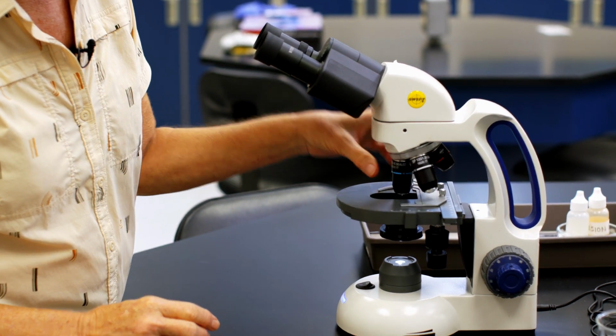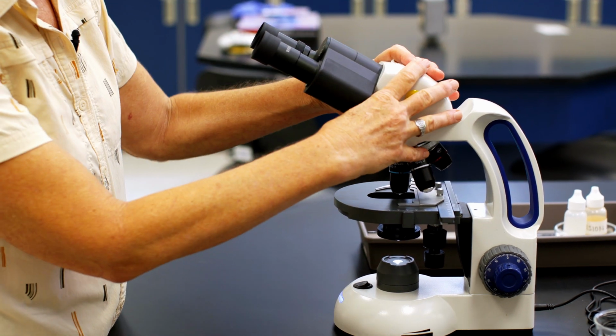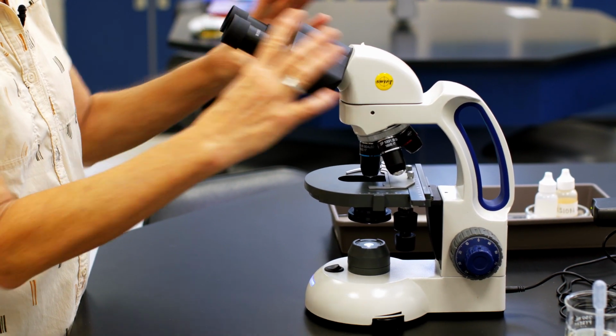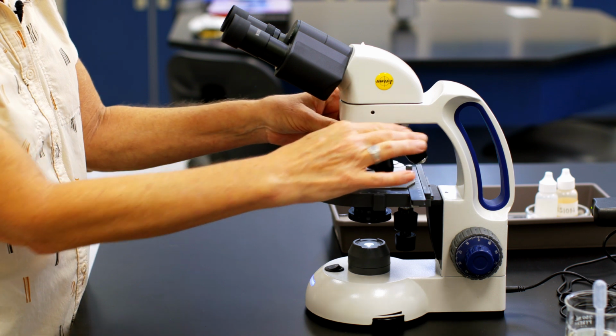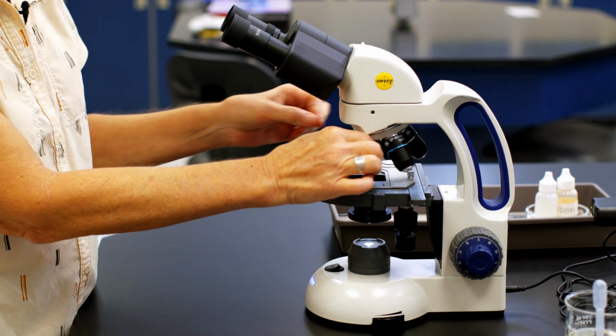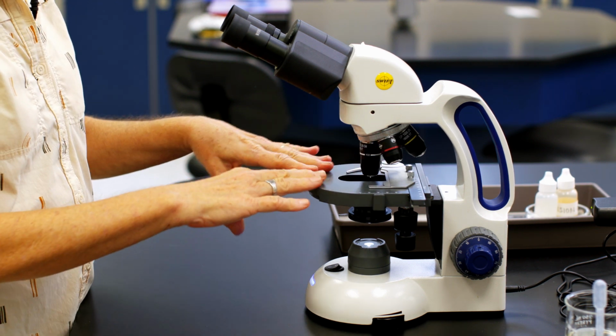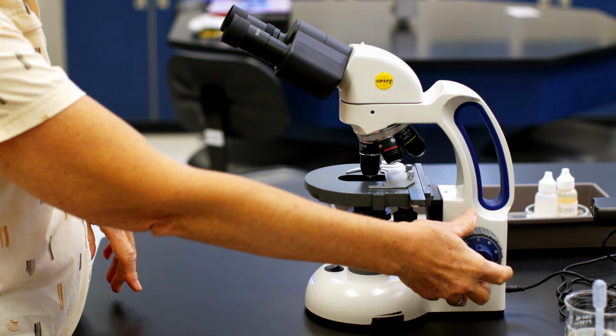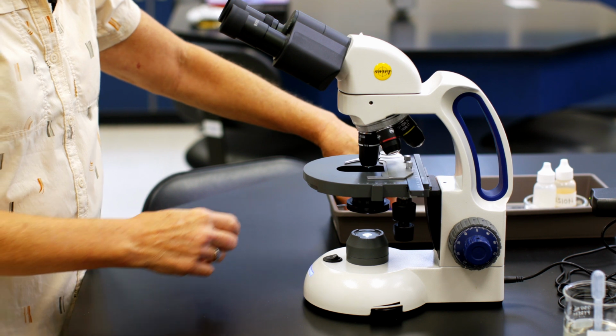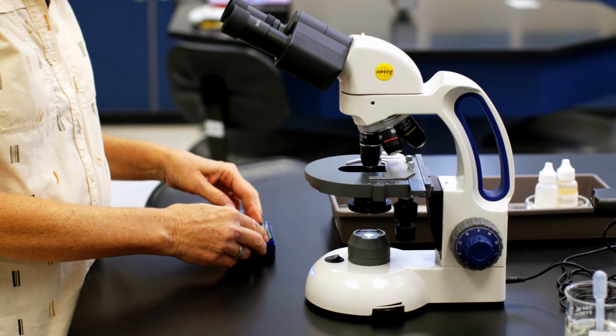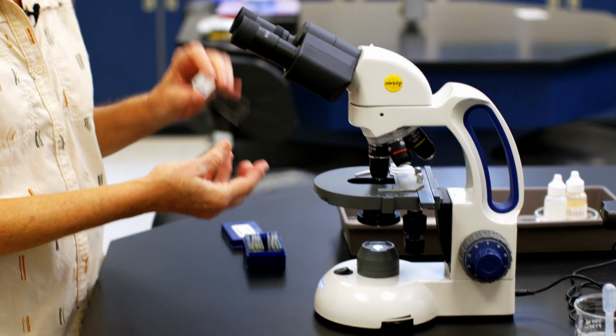So those are the main parts of the microscope. This is the microscope body. So again, ocular, body, lenses: scanning lens, low power, high power, oil immersion. This is the stage, and on the stage is where you're going to put your slides. So let's just show you a slide of any type.